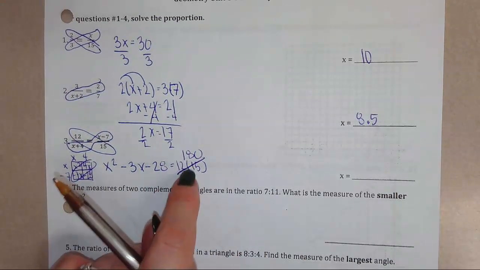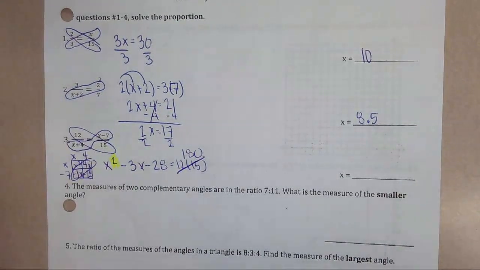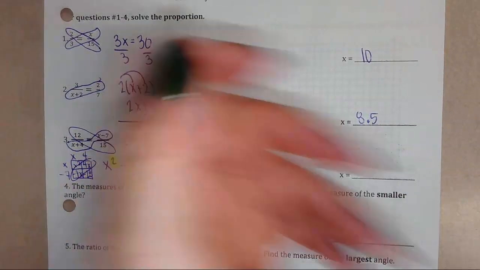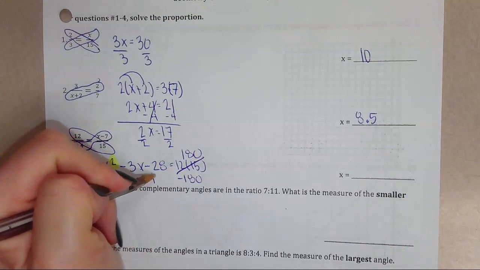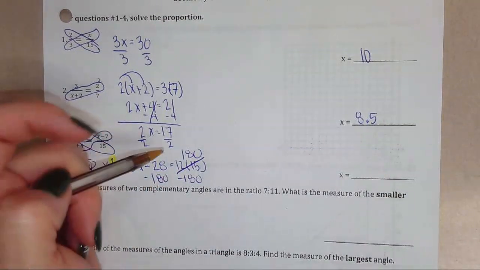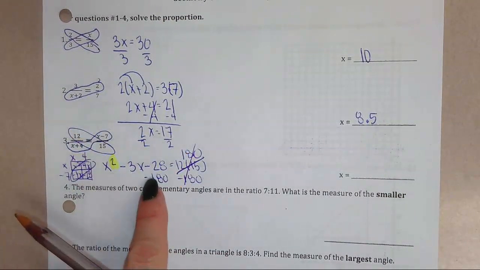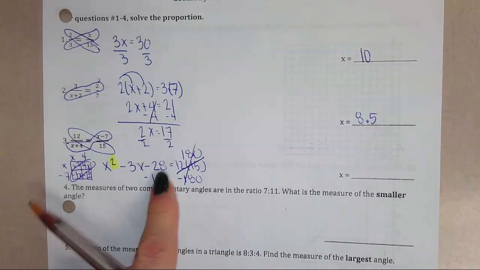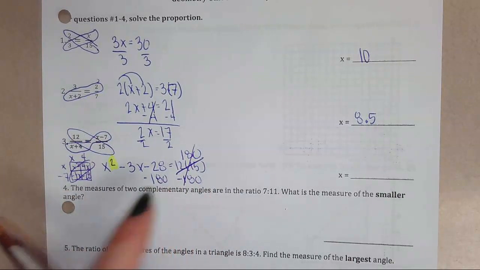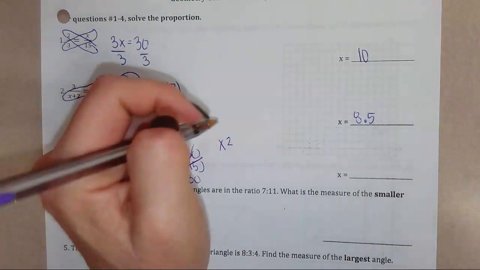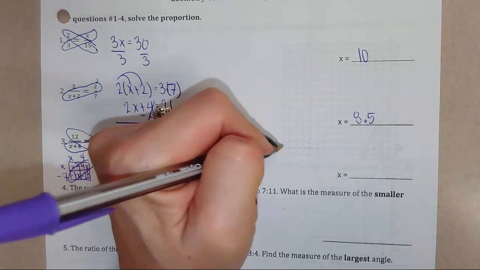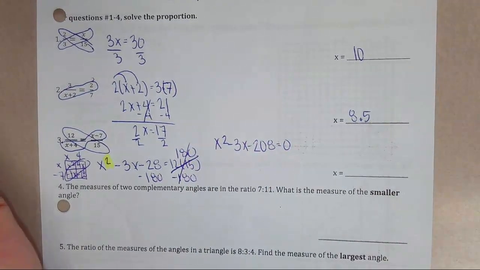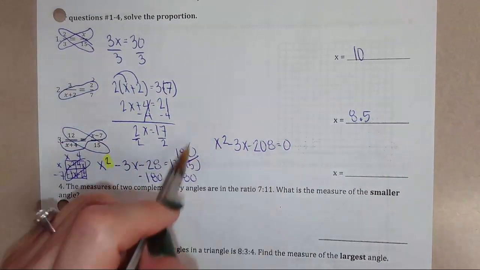So what I have to do is get it equal to 0, because remember, I've talked about this: when you see that x squared, start thinking, ooh, I've got to set it equal to 0, and I'm going to have to factor. This is a bigger one to factor, so I move this 180 over. Since it was positive, I subtract 180 from both sides, and I end up with x squared minus 3x minus 208 equals 0.